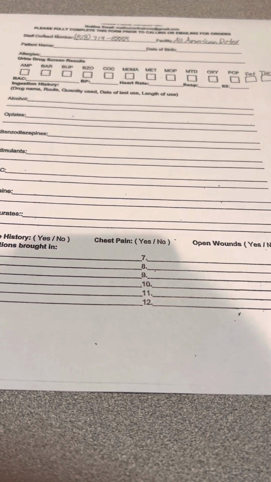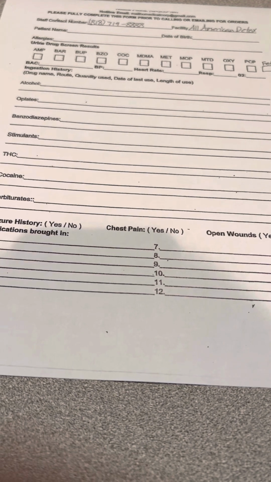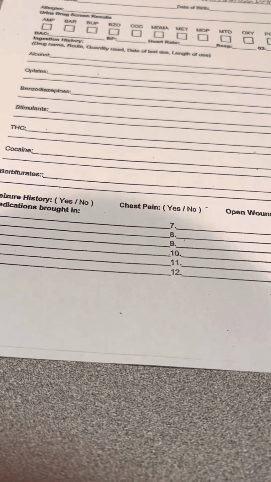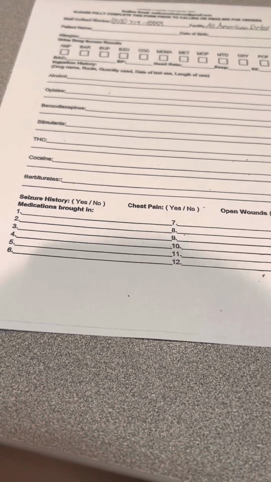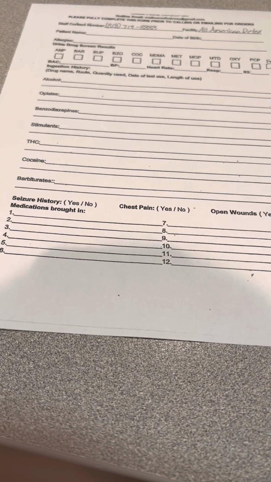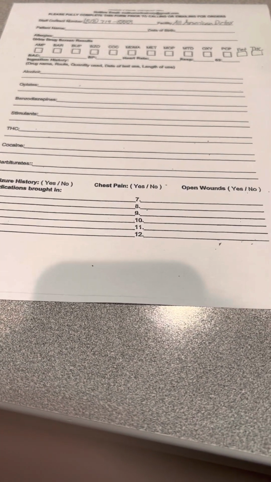You need to get their breathalyzer, their vitals, and then write down if they're taking alcohol, opiates, benzodiazepines, stimulants, THC, cocaine, barbiturates. Here we'll find out if they have a seizure history, which is important to get from the client because we need to know they're prone to seizures, they have any chest pains, any open wounds we need to know about, and any medications they came in with.